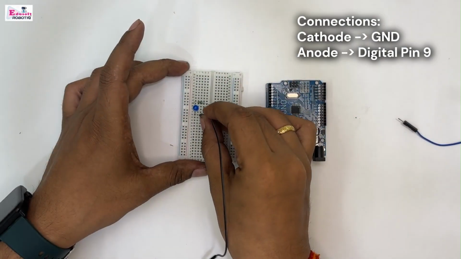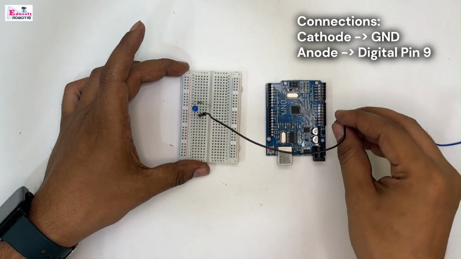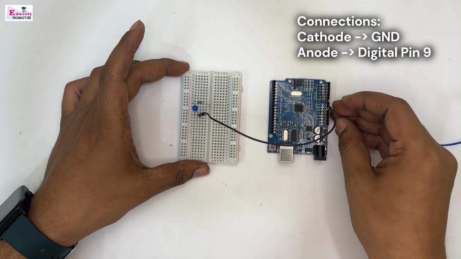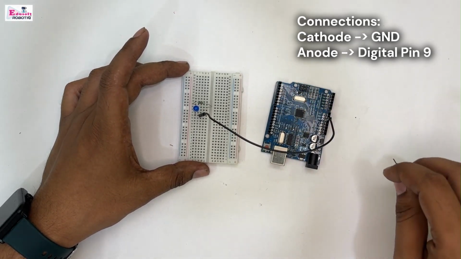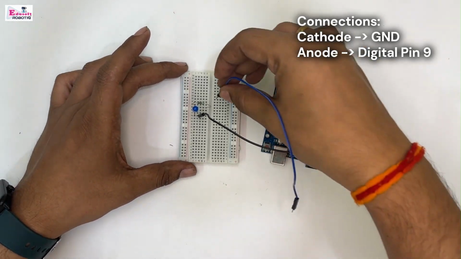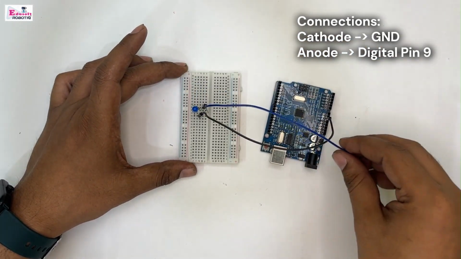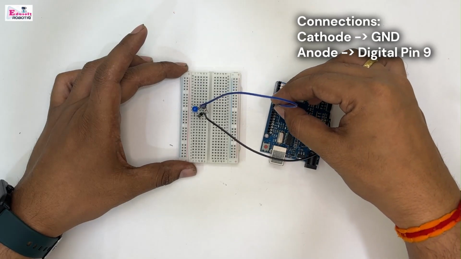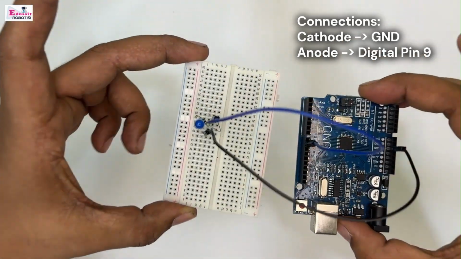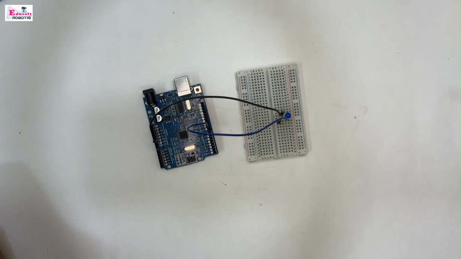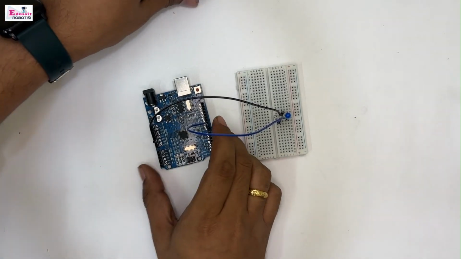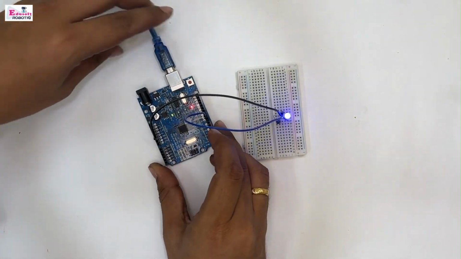Step 3. Use the jumper wires to connect the shorter leg of the LED, cathode, to the GND pin on the Arduino and connect the other end of the resistor to the digital pin 9. Step 4. Use the USB cable to connect the Arduino to the computer.